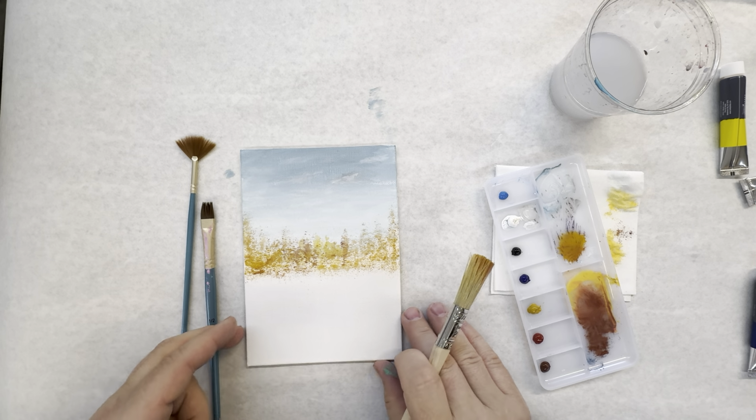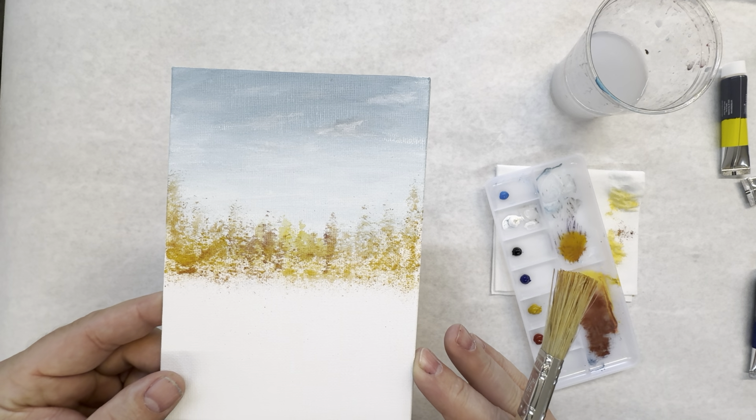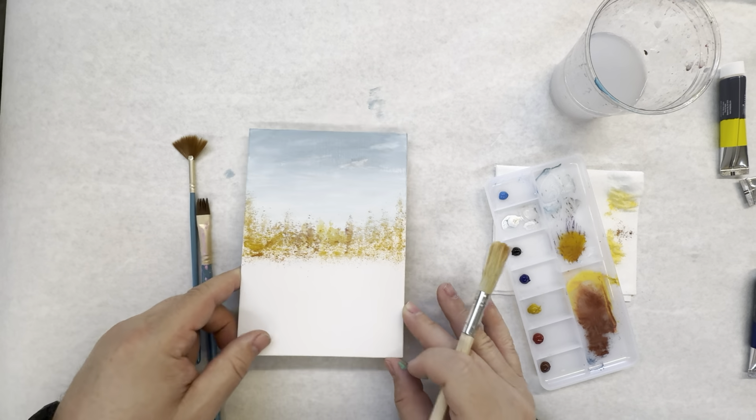So there's my trees. I don't know if you can see it very well. All I'm doing is getting some paint on there and tapping it around. See, this is why I love these chip brushes, because they make a beautiful mess of my trees there. So it looks like I've got my trees.